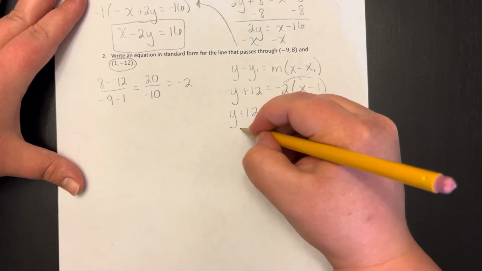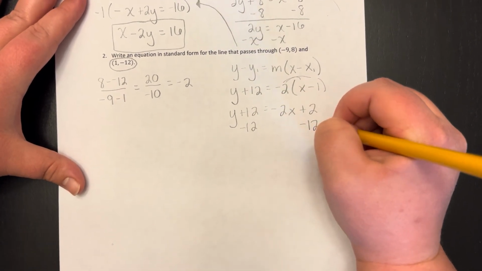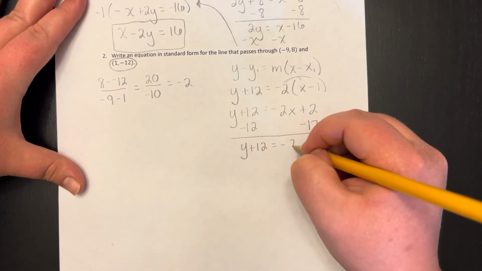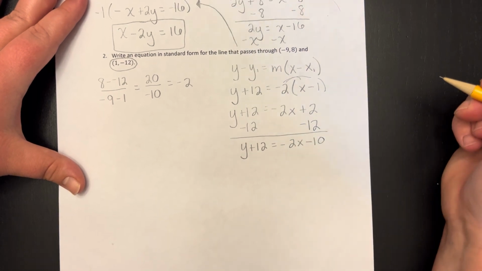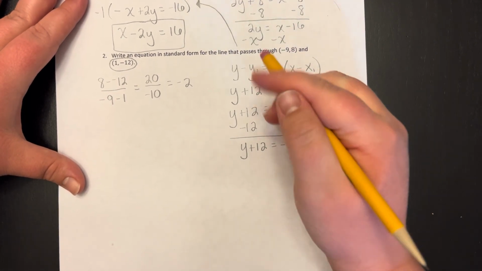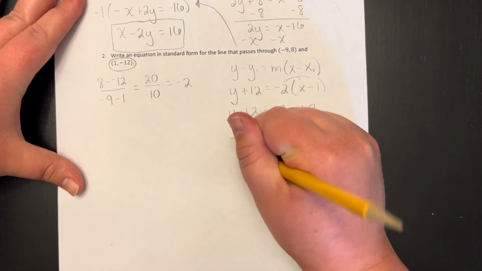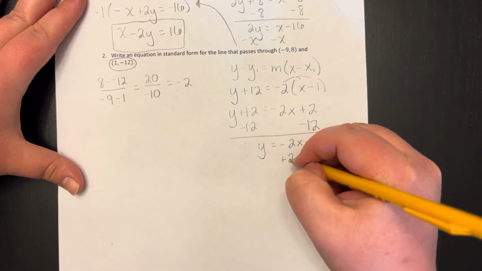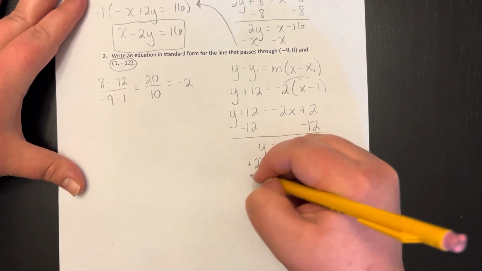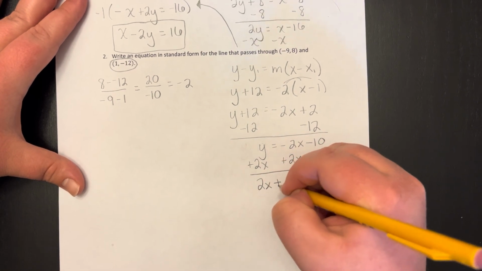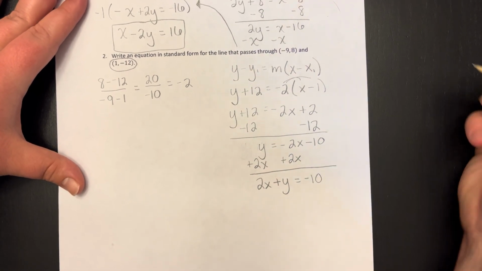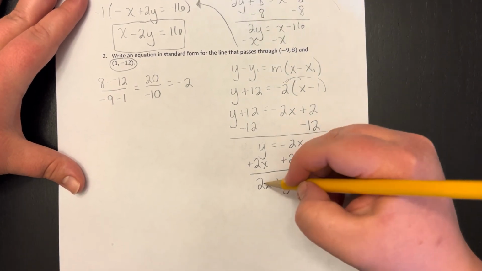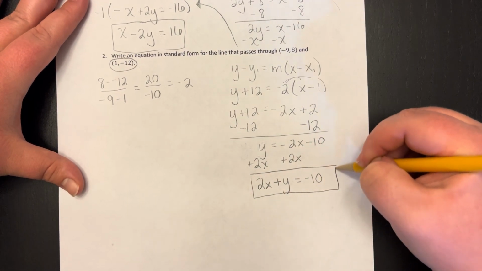Get the constants over to the right. So subtract 12. So now I have y equals -2x minus 10. Oops, this 12 should not be here. I just got rid of it. So this is just y. Now I'm going to add the x term over to the other side to get 2x plus y equals -10. We have x, y equals constant, no fractions or decimals. The x term is positive, so this is my standard form equation.